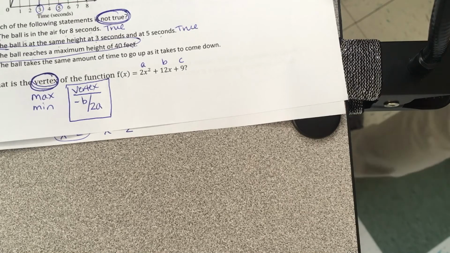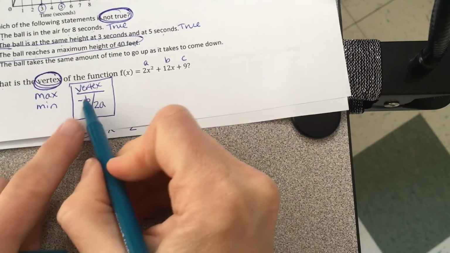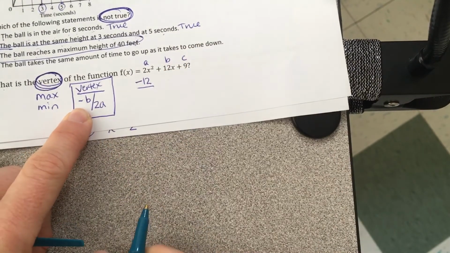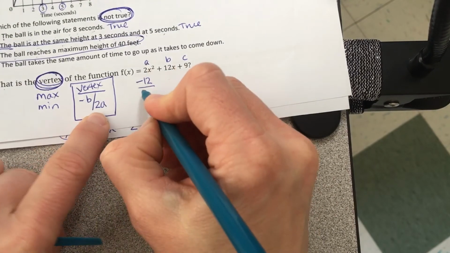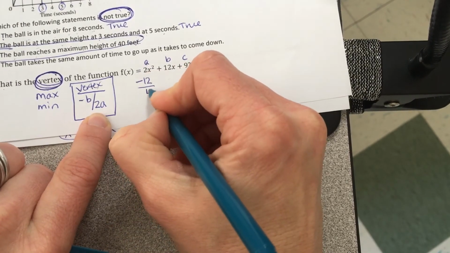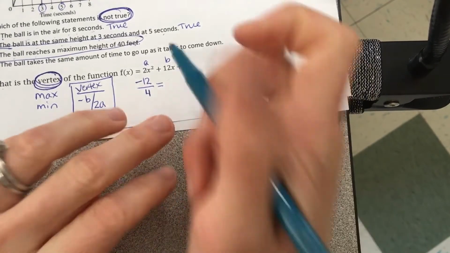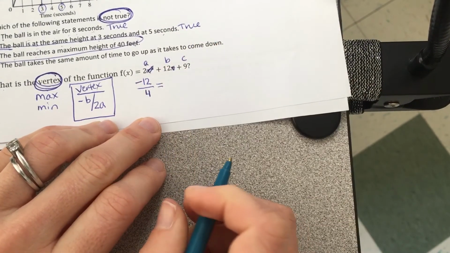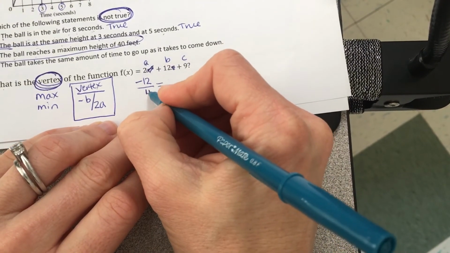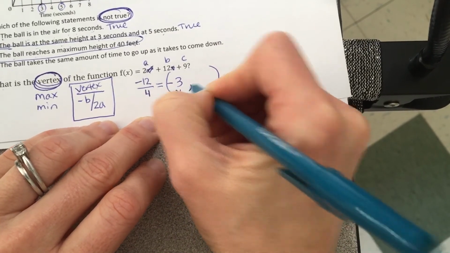All right. This is your A, B, and C. So what is my B value right here on this? What's my B value? 12. Okay, and you have to make it negative 12. So your B value is 12. You make it negative 12. Then you do 2 times A. What's your A value? 2. What's 2 times 2? 4. Okay. Nope, don't square it. You are not going to use the x squared and the x at all right now. What's negative 12 divided by 4? Negative 3. Okay.